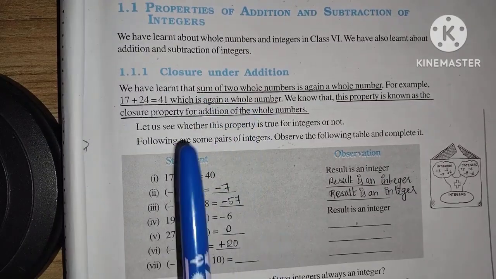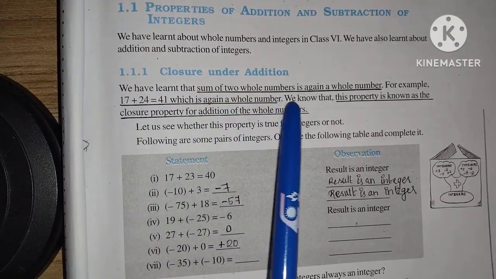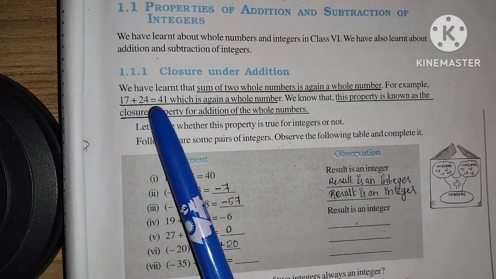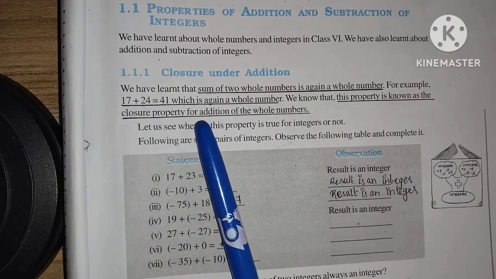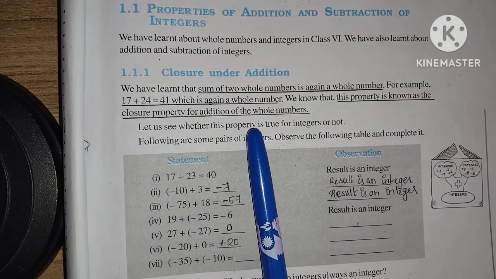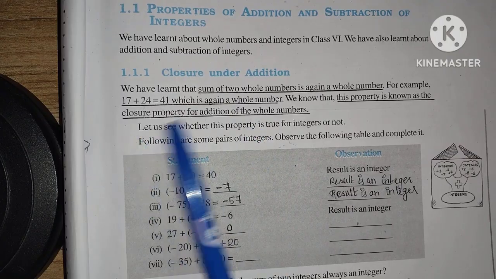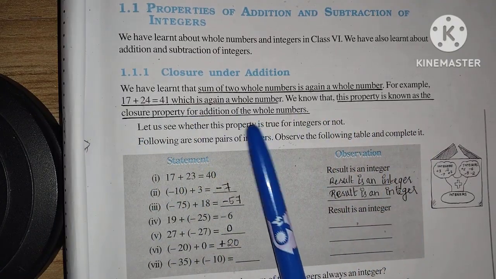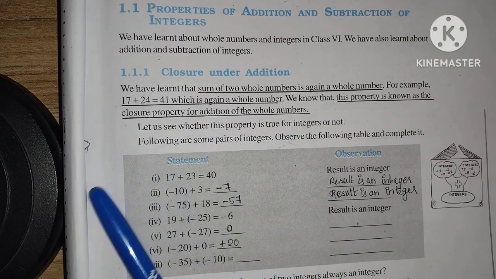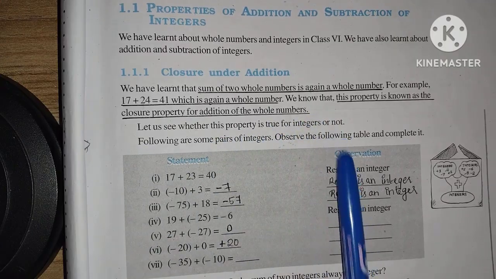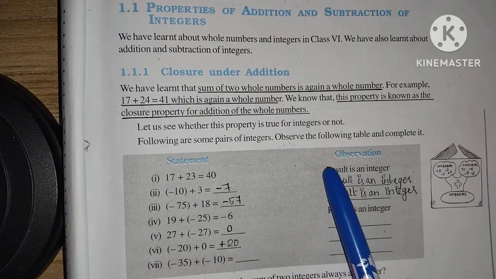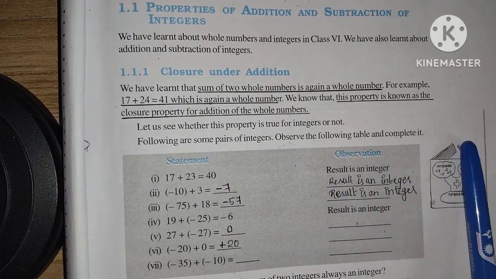Closure under addition. We have learned that the sum of two whole numbers is again a whole number. For example, 17 plus 24 equals 41, which is again a whole number. So this property is known as closure property for addition of whole numbers. Let us see whether this property is true for integers or not. Following are some pairs of integers. Observe the following table and complete it.